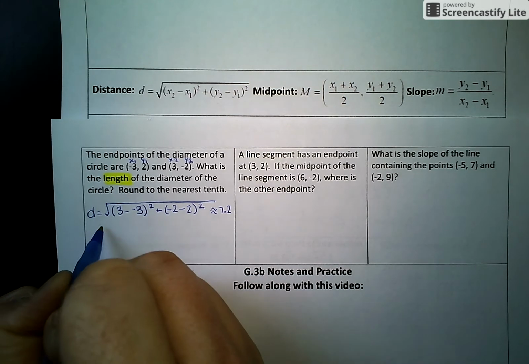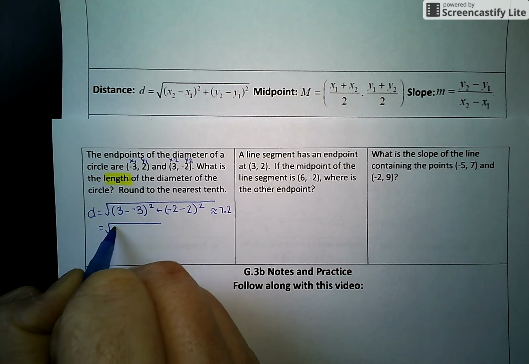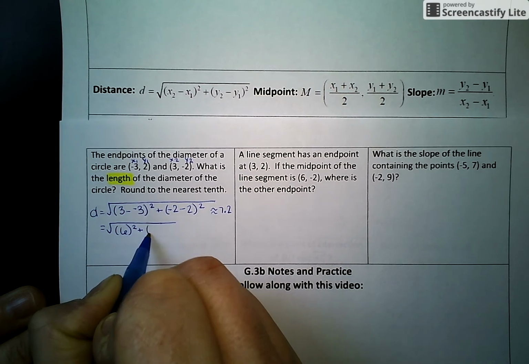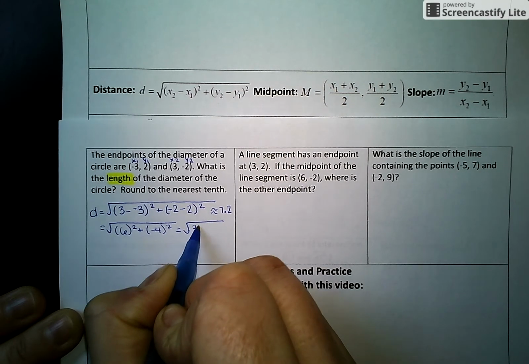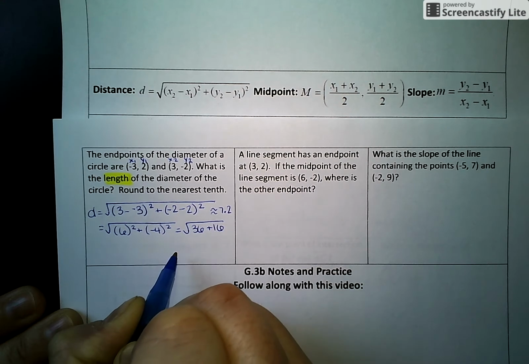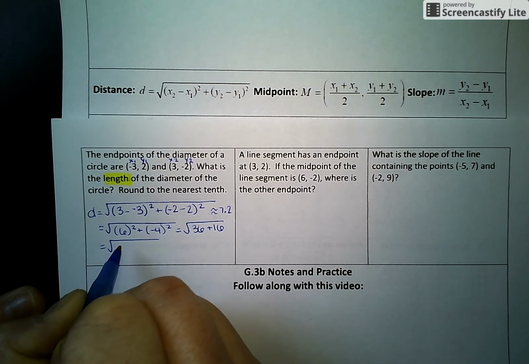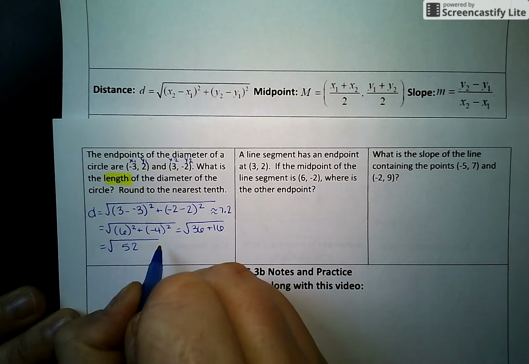If you don't like the calculator, follow the order of operations. Within the parentheses, 3 minus -3 is 6. -2 minus 2 is -4. Then square each term. 6 squared is 36. -4 squared is 16. Now add the 2 together. 36 plus 16 is 52. Now I can take that over to the calculator, find the square root, and I have a match. 7.2.